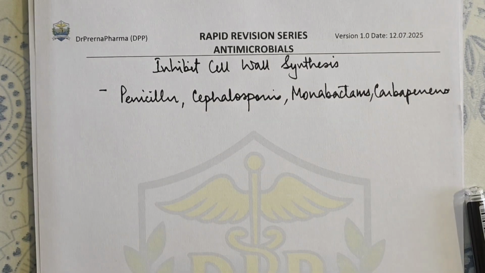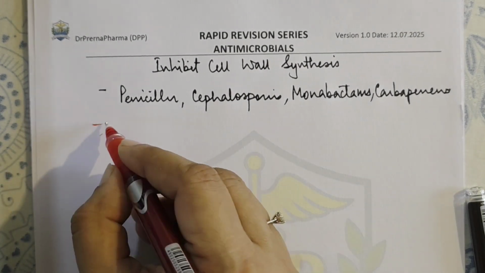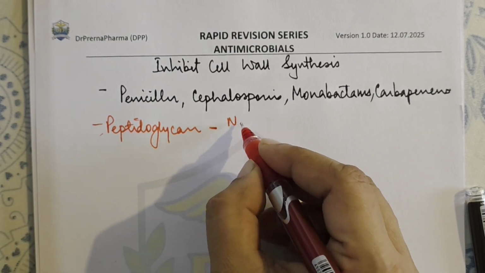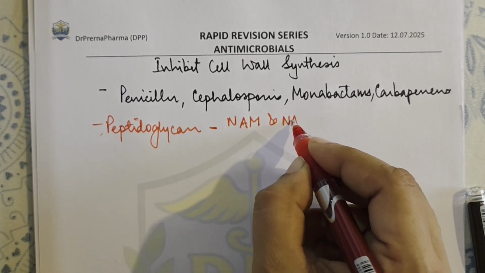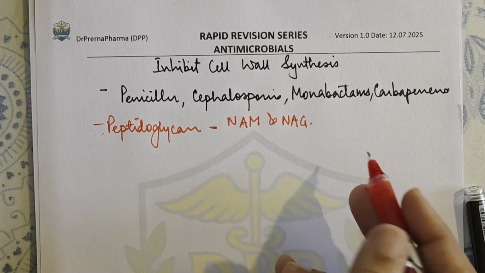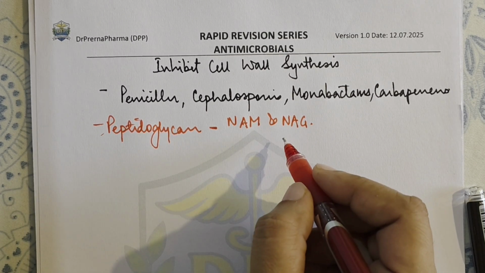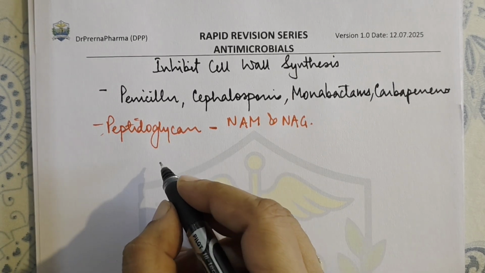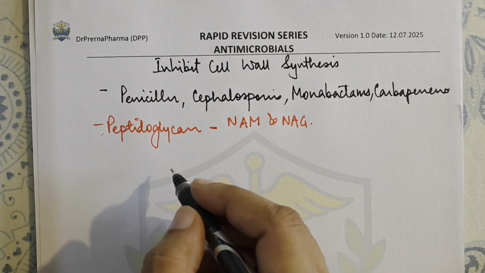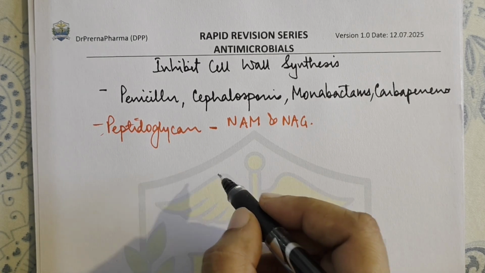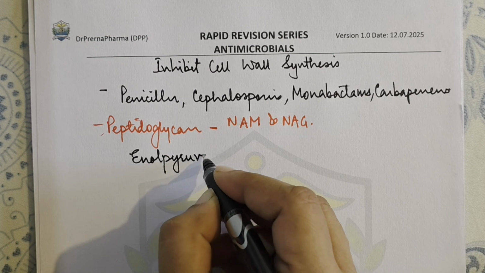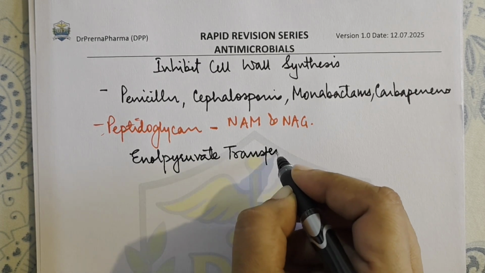Now first, understand the bacterial cell wall. The bacterial cell wall contains peptidoglycan, and this peptidoglycan contains N-acetylmuramic acid and N-acetylglucosamine, right? Then it also contains a pentapeptide unit which is attached to N-acetylmuramic acid. Now basically the enzymes that play a role in the formation of the cell wall. So first is the conversion of UDP N-acetylglucosamine to UDP N-acetylmuramic acid in presence of an enzyme which is called enol pyruvate transferase.